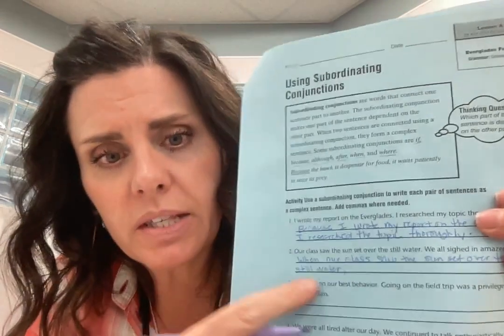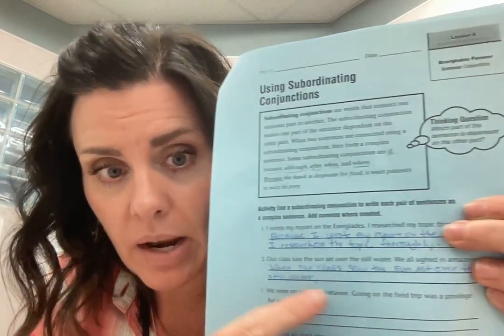When our class, and you can be writing this with your pencil too, saw the sunset over the still water, comma, because we're joining those two sentences together, but there are still two parts of that sentence, so we got to put a comma. Over the still water, comma, and then I'm going to do the other part. We all sighed in amazement.